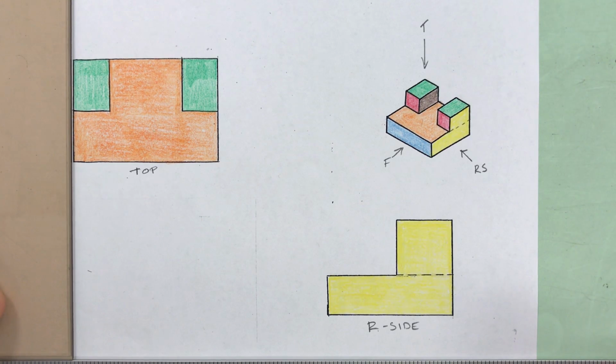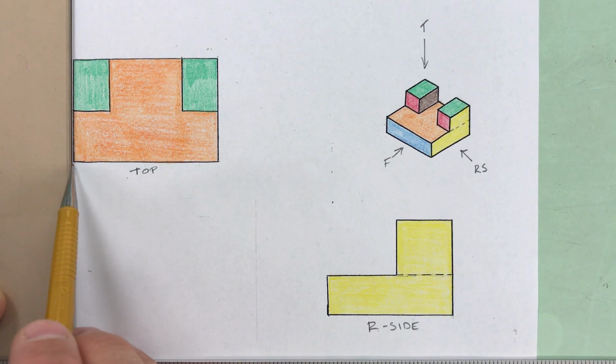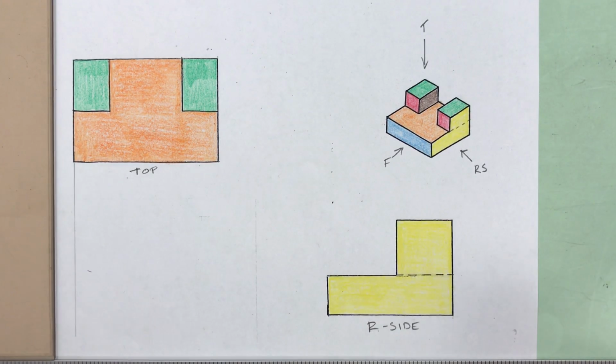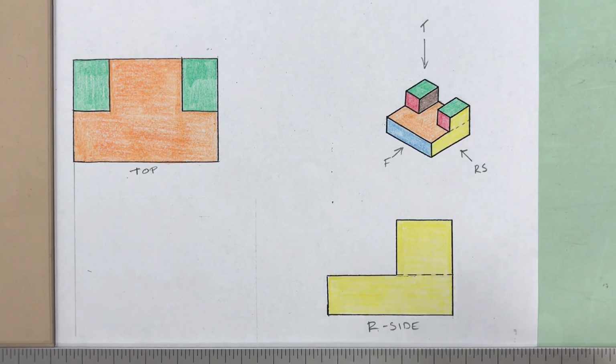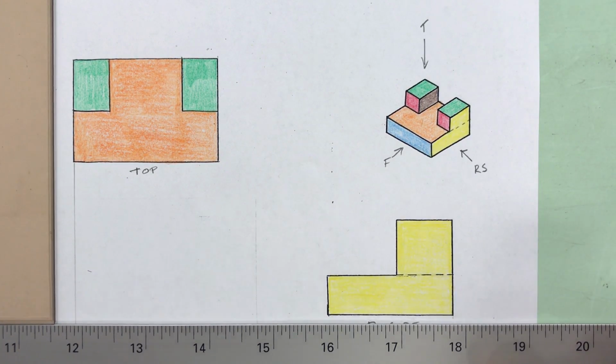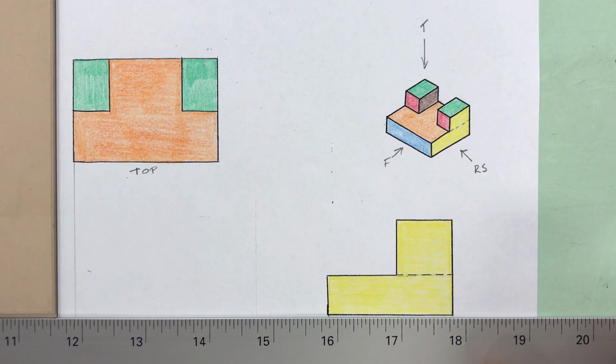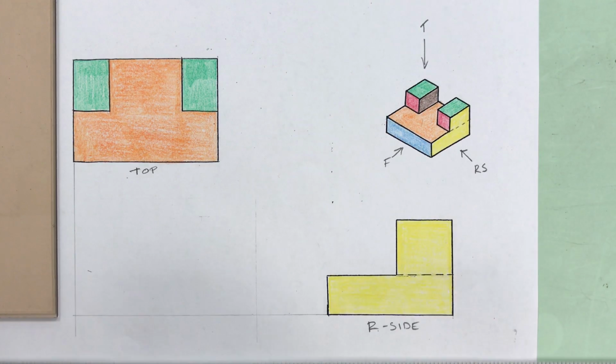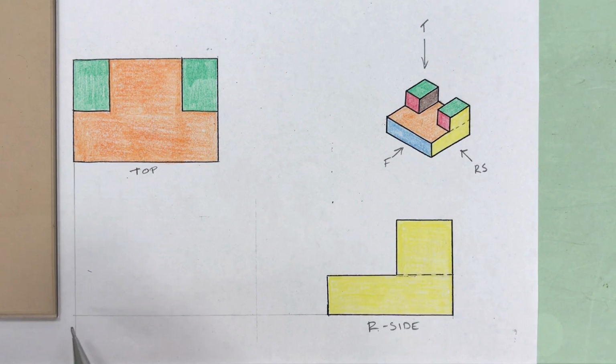Lay our triangle on top of it and project a point down here. Then from the right side view, we're going to slide our T-square up and project a point across. When we project that line across, it creates a point here. That is our point of origin. That's where we're going to start our front view from.